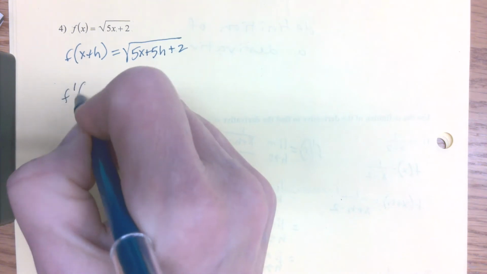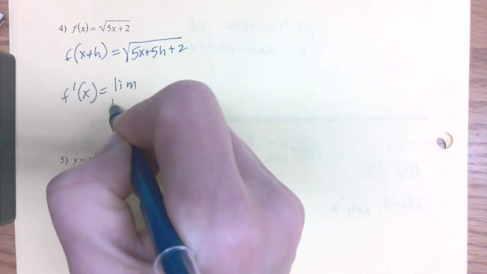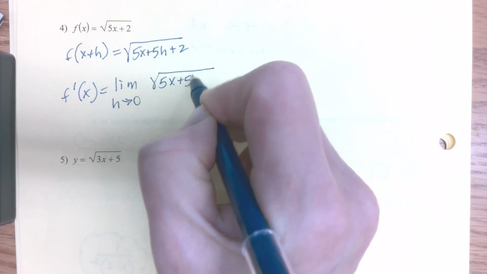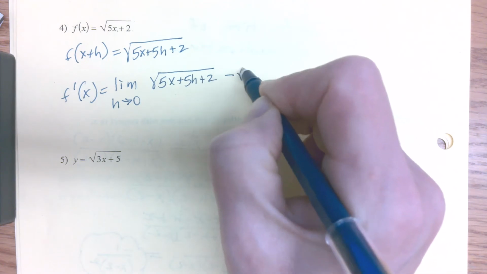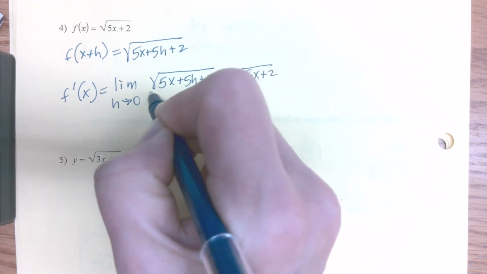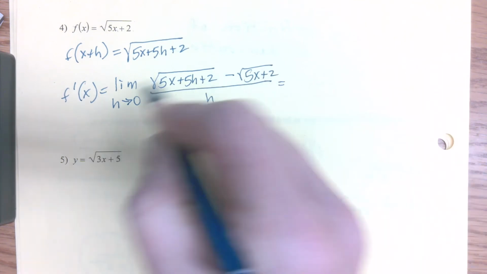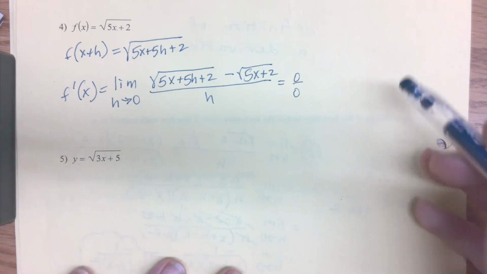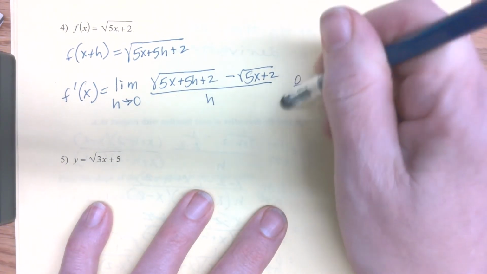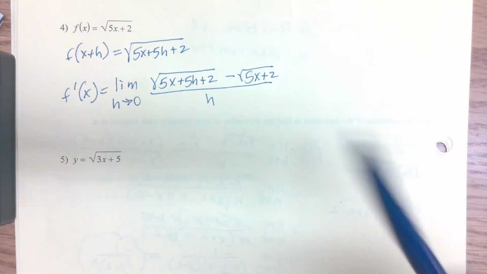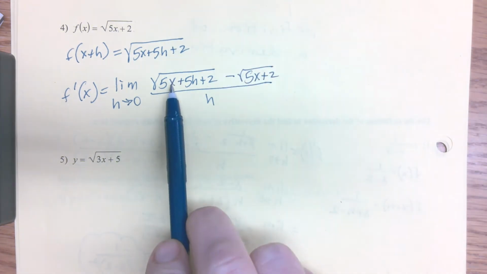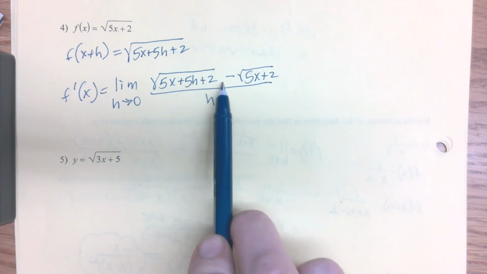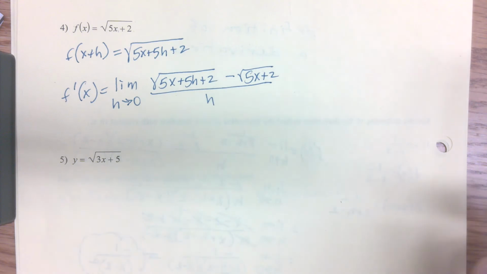And my derivative, f prime of x, is the limit as h approaches 0 of that first part minus the original, all over h. Again, if I do the limit like I want to, I'll get 0 over 0, which means there's some simplifying that can be done. So to simplify, I'm going to use the concept of a conjugate. That means I'm going to multiply the top and the bottom by this radical statement, but a plus in there.